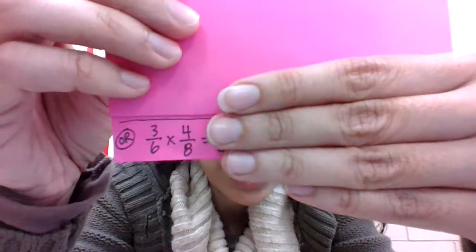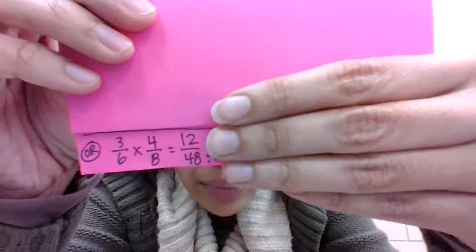Okay. So I have 3/6 times 4/8. I'm going to multiply 3 times 4, which is 12, and then 6 times 8 is 48 right there. And then we need to simplify. So you can think of any common factor. What factor number can you think of? Okay, so we can divide by 2.